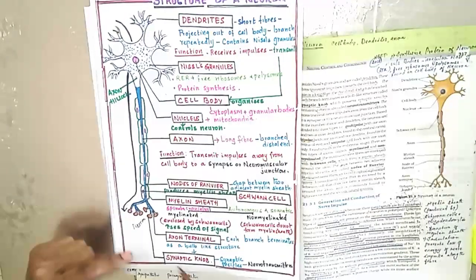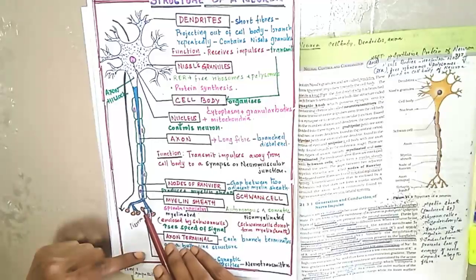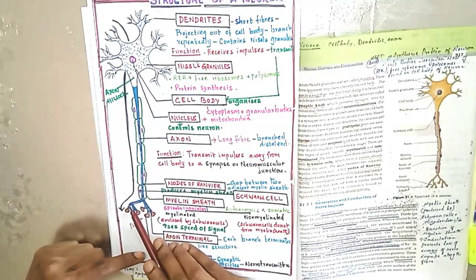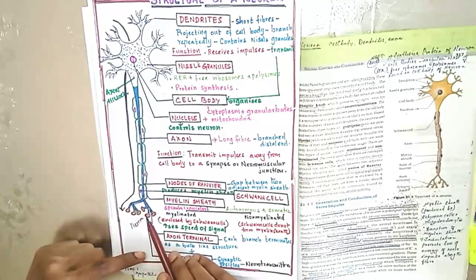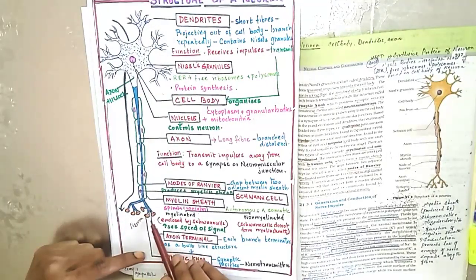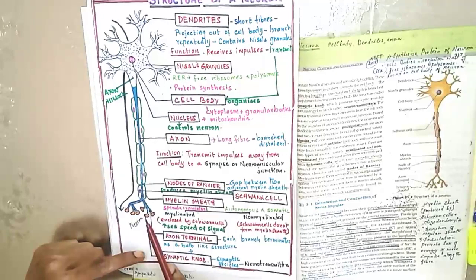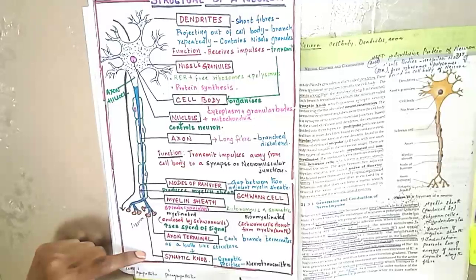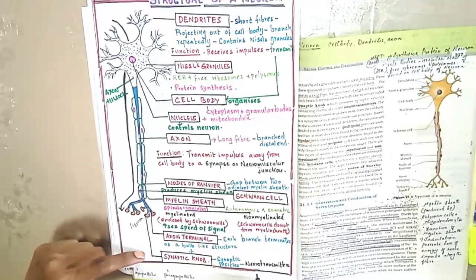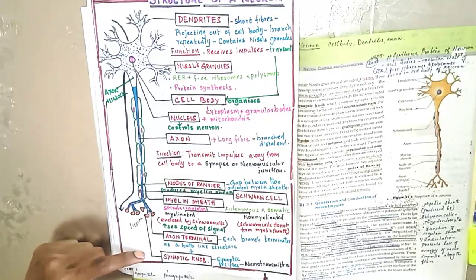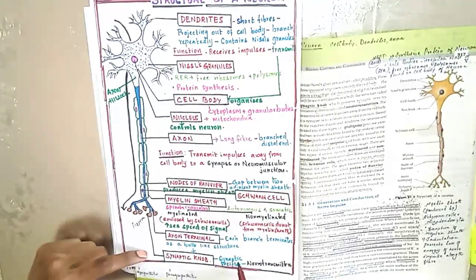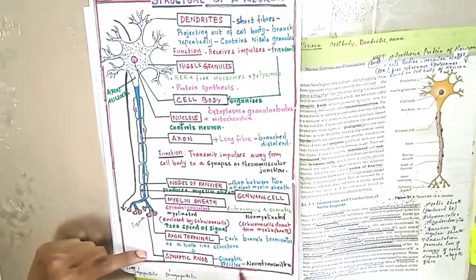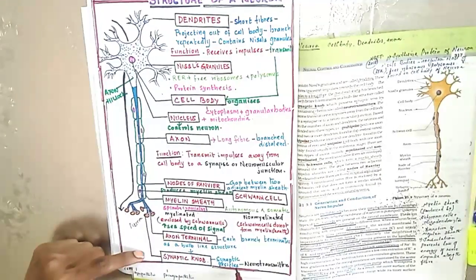Next you have the axon terminal. Terminal means the end of the axon. Can you see the end of the axon? The axon ends here, it branches, and the ends are formed by small bulb-like structures called synaptic knobs. These synaptic knobs contain synaptic vesicles, which contain neurotransmitters. Neurotransmitters are the chemical messengers which relay the signal to the other neuron. Inside the synaptic vesicles are neurotransmitters, which are chemical messengers.